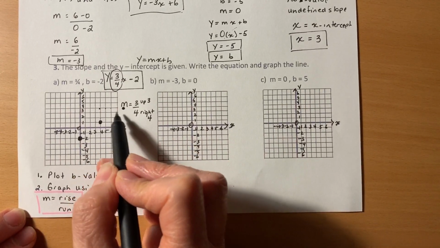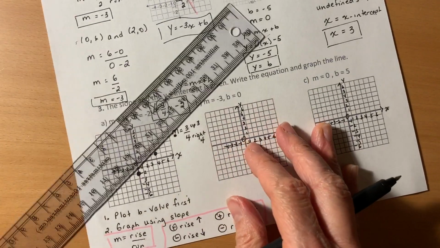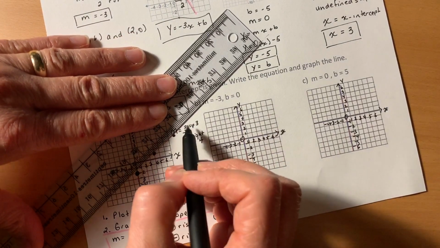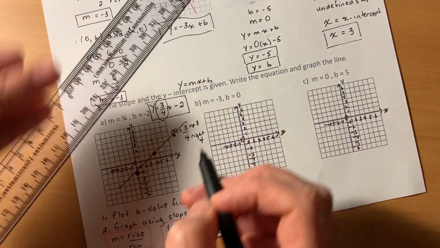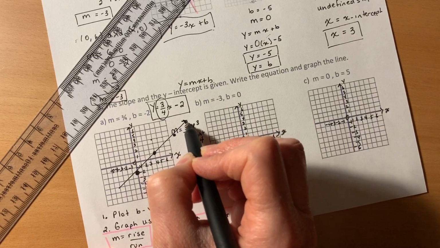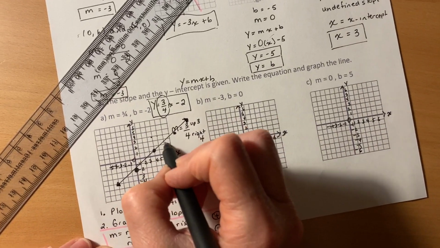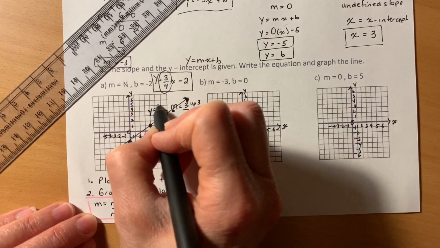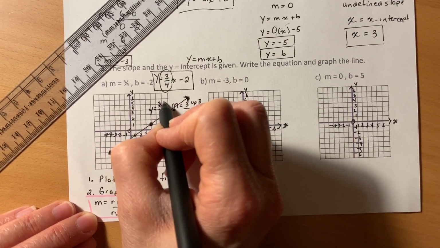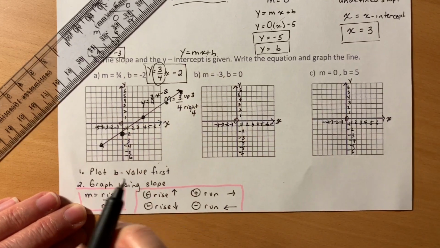So have at least 3 points. Take your ruler and connect them. Extend it because it's a line. Put an arrow on both ends. And then label your line with your equation. Once you've done that, you're done.